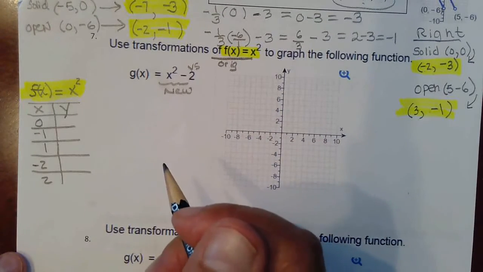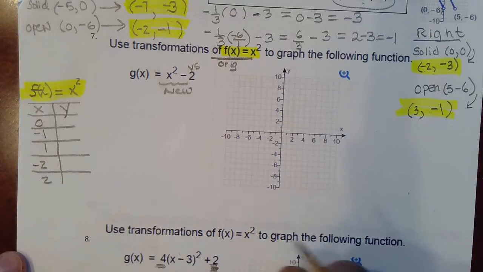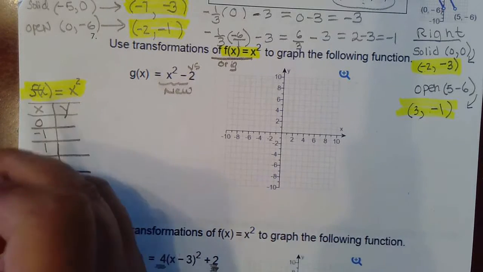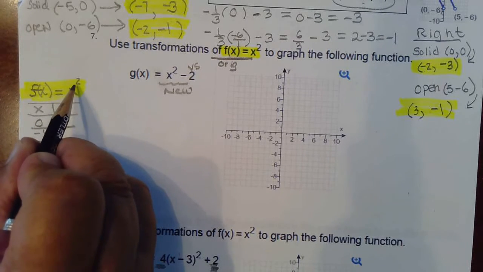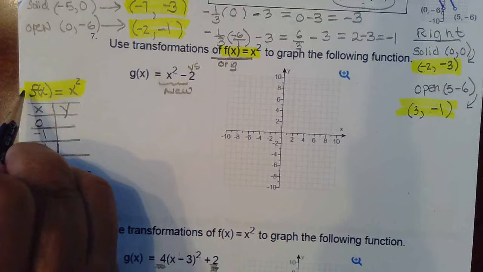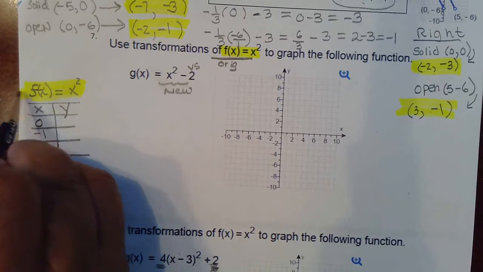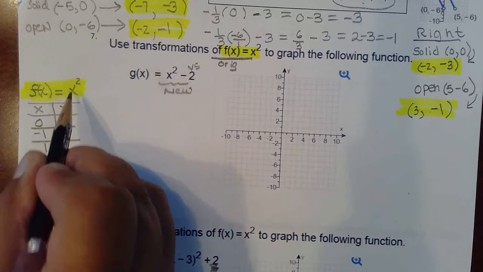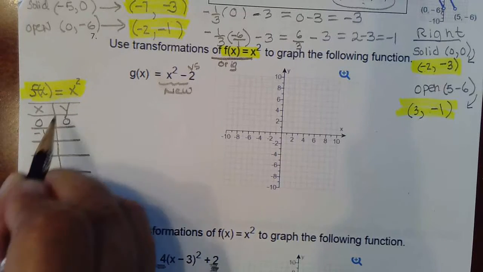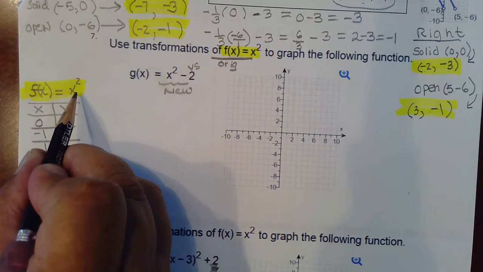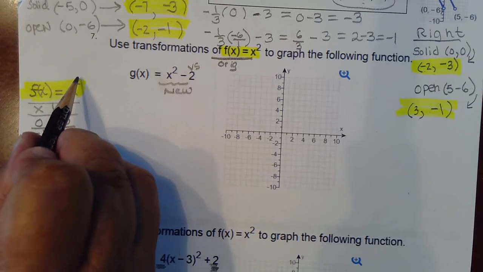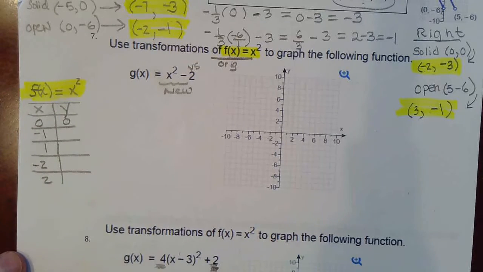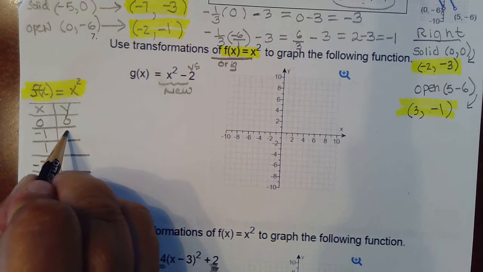Okay, so parent graph, we always plug into it and we pick simple values. So looking at this function right here, if you plug in a 0, 0 squared is 0, and whatever you're getting for the answer, that is your Y value because this stands for Y. So putting in a 0 there and squaring it, you get 0. Remember something, when you square a number, you never get a negative. It always comes out positive. If you put a -1 right in there and square it, that means -1 times -1. So this would be +1.